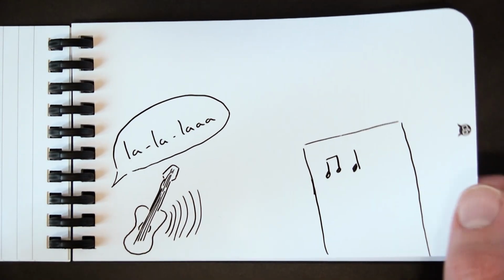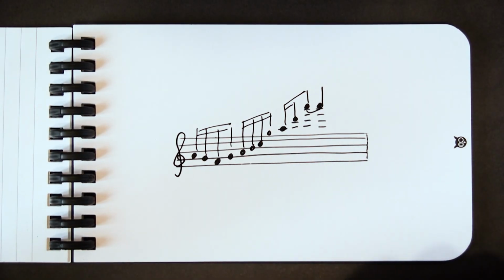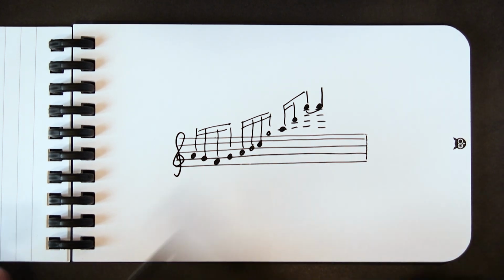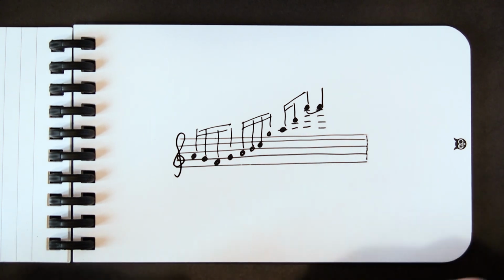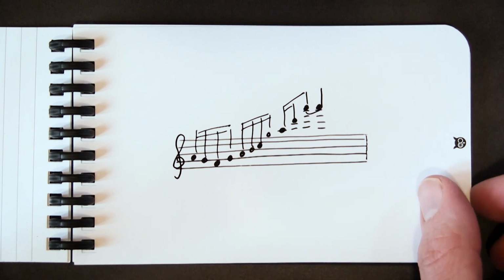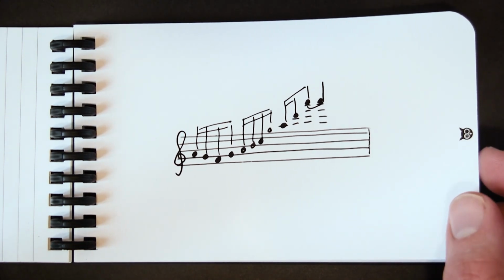There's a couple advantages to this. First, we can write things down that we can't necessarily play or sing ourselves. This is too high for me, for example, to sing. Or I could be writing for an orchestra, but I don't have an orchestra with me all the time. So it can be helpful to write things down in that case.